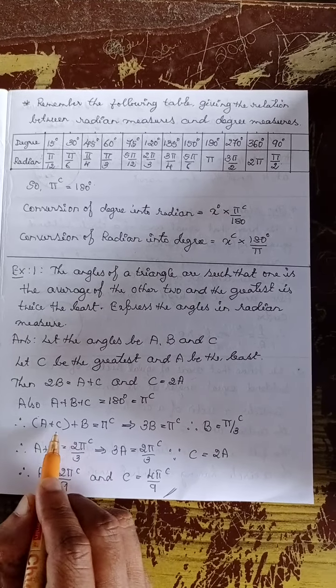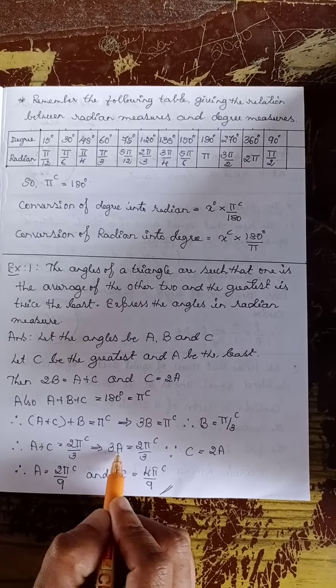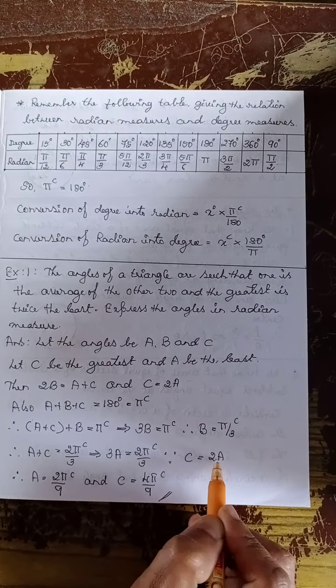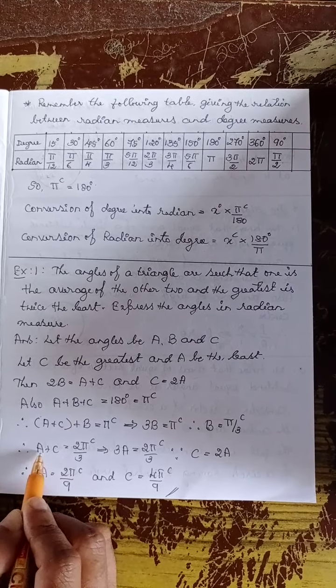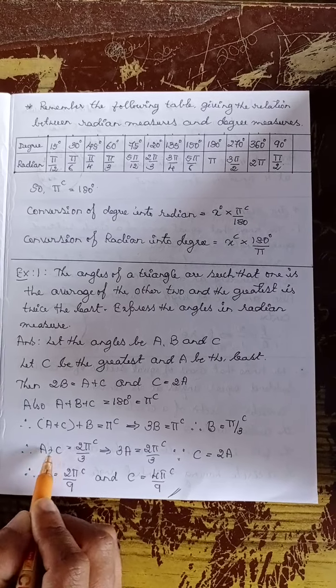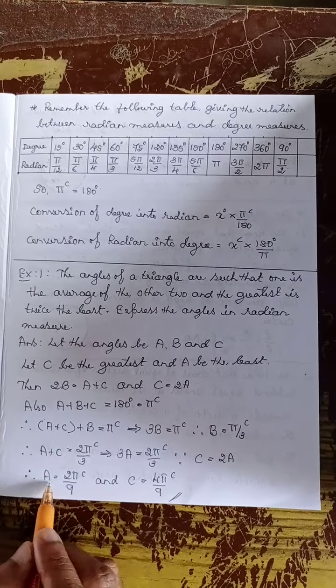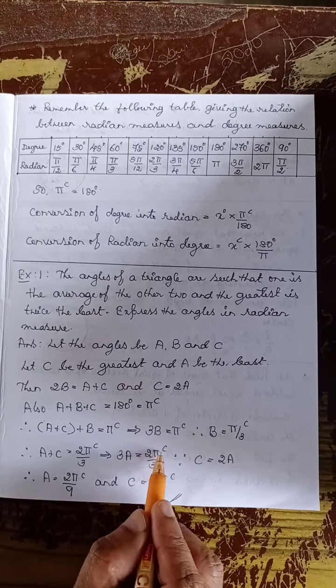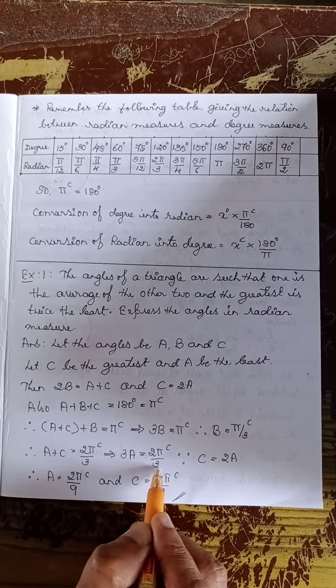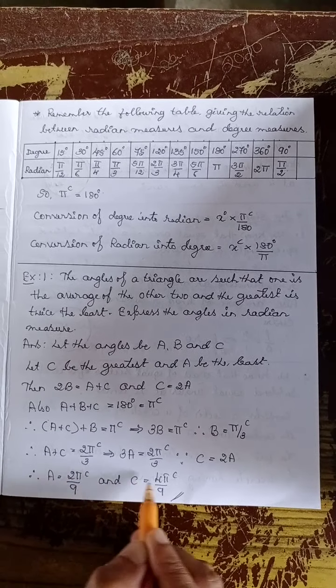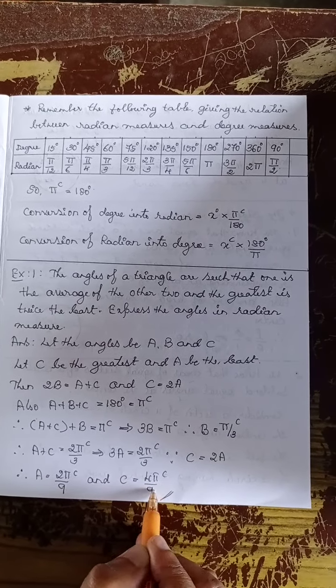This implies A plus C is 3A, since C is 2A, the greatest angle is twice the least angle. So here we substitute C is 2A. 2A plus A is 3A, that is equal to 2 pi by 3. Hence we have A is equal to 2 pi by 9. The 3 comes to the other side, multiplied by this 3, 3 3s are 9. And C is equal to, substituting here, we get the value as 4 pi by 9 radian.